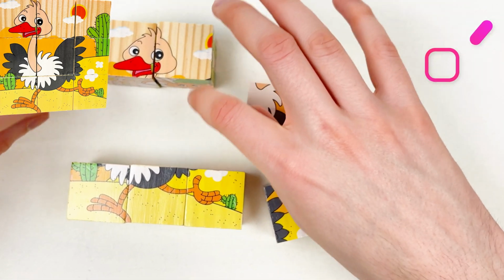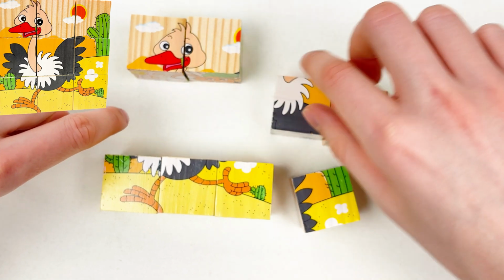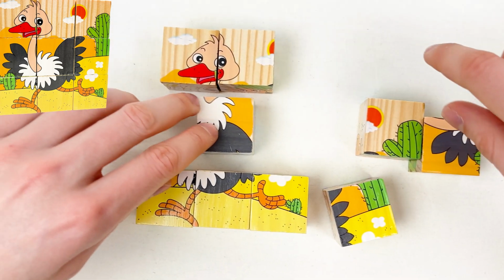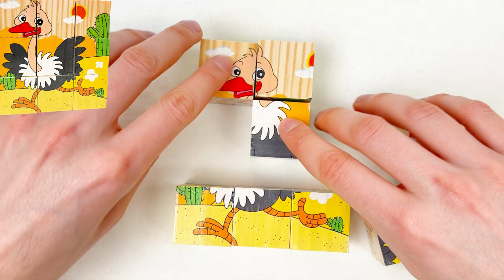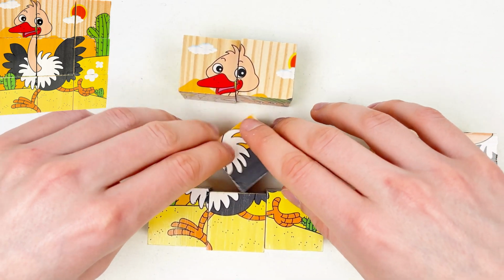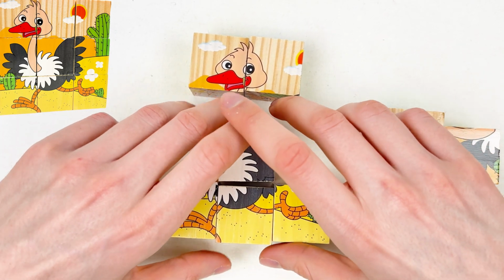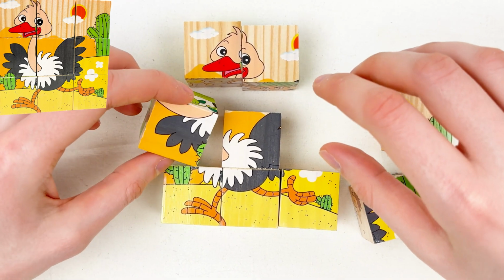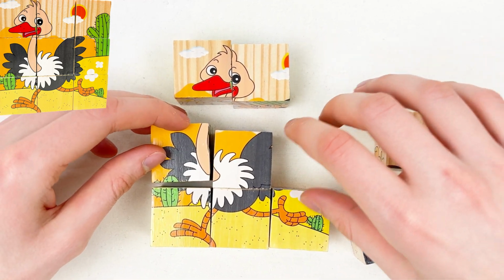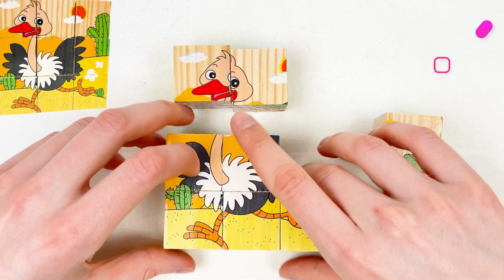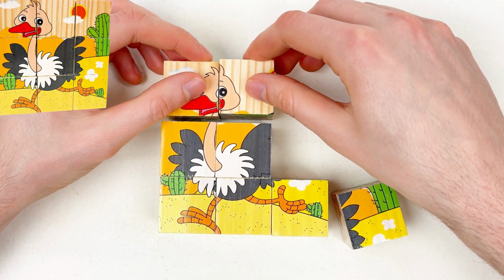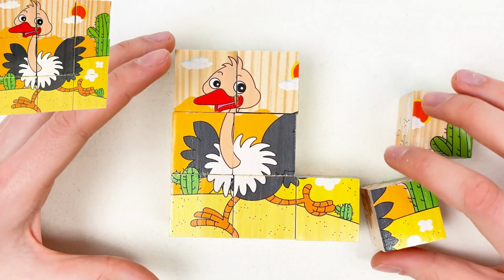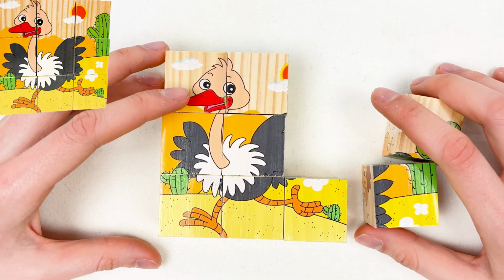Great. So here we need a body for the ostrich. So let's take maybe this one. Does it work? Maybe let's rotate. Maybe like this. Great. And then we need the neck of the ostrich. So it could be like this. And then we can connect our head to the body. Great. And we are left with 2 puzzle pieces.